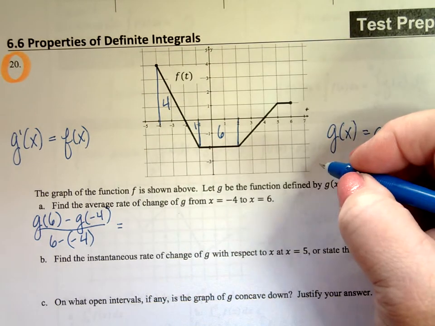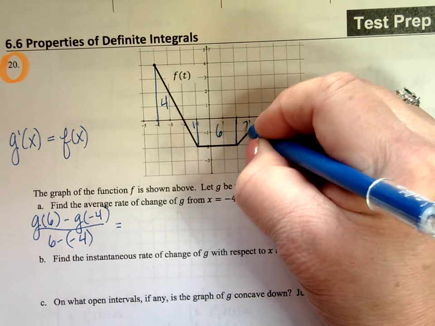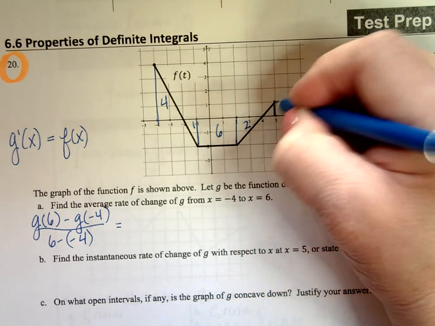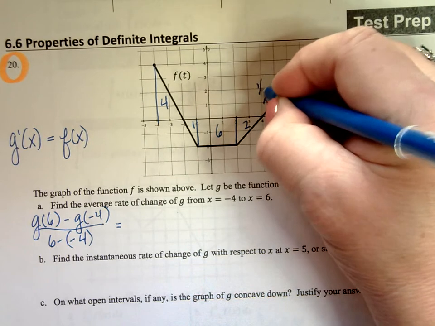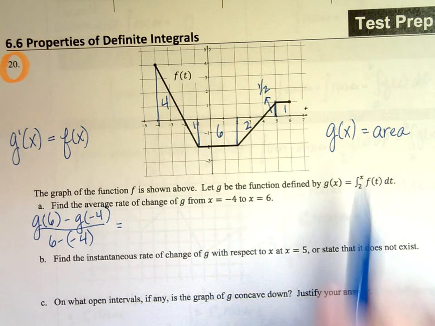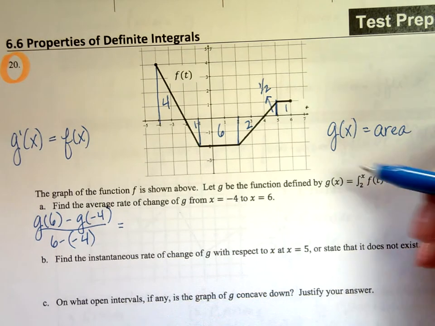And this triangle is a 2 by 2, base and height are 2, so you end up with 2. And then this little guy right in here, he's a half. He's a halfer. And then the last guy is a 1. So it's kind of easiest, since you're looking for the area, to divide that up and find your areas.